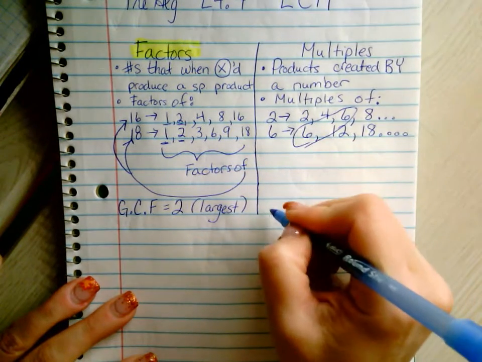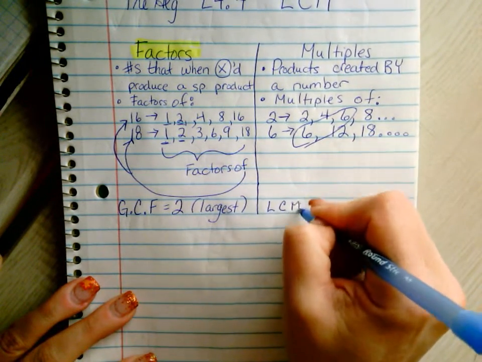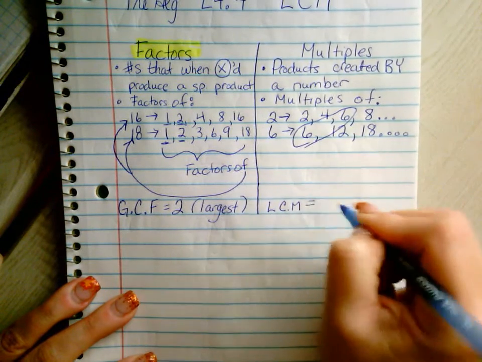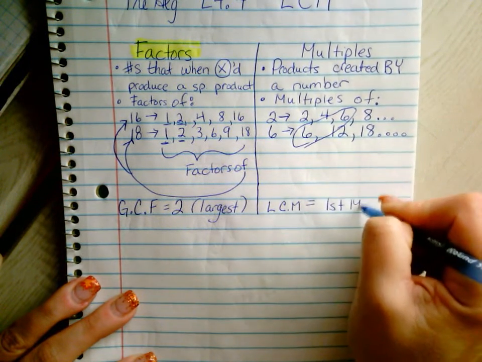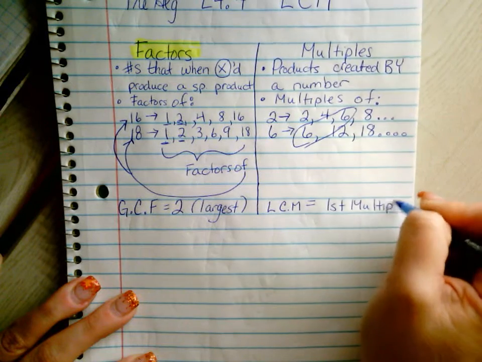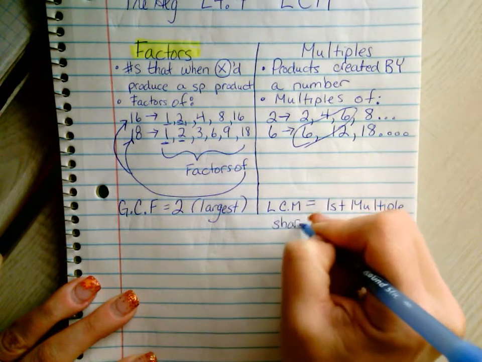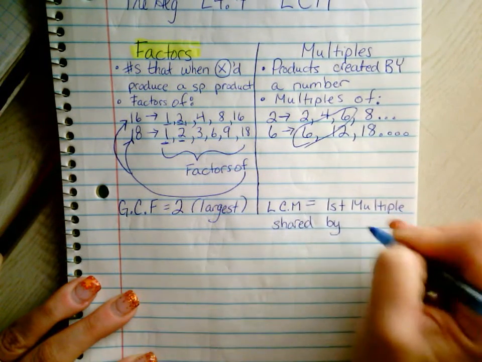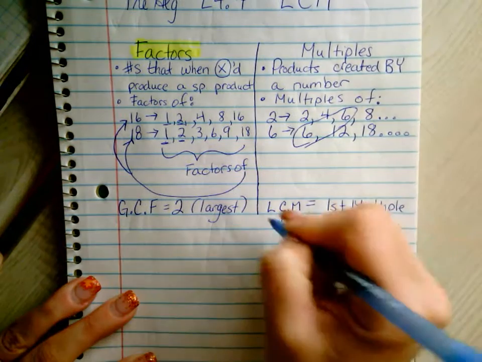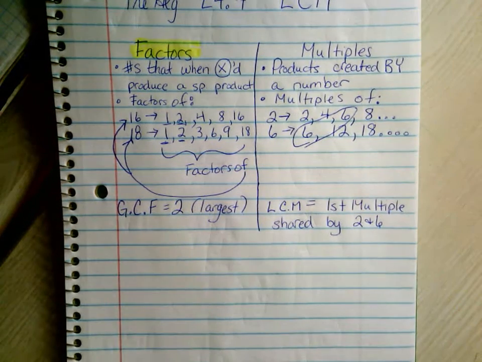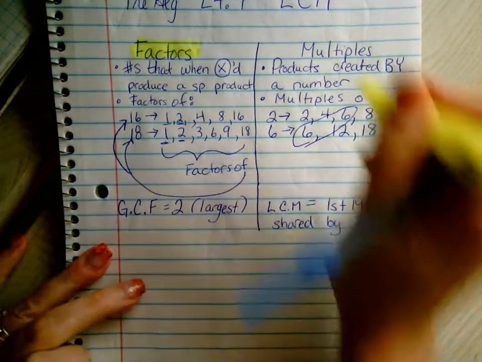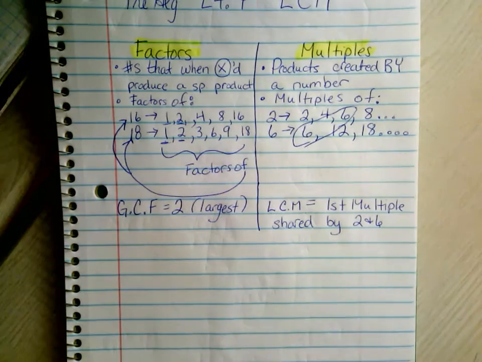Notice that the least common multiple is the first multiple shared by 2 and 6. These are multiples. Okay? Huge difference.